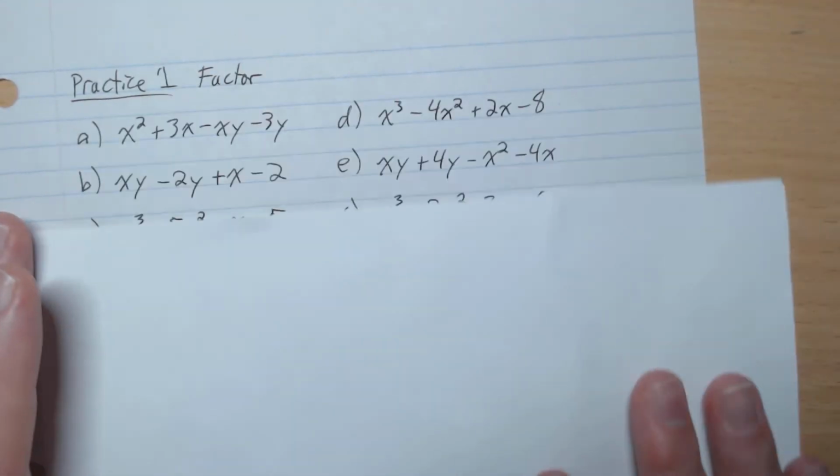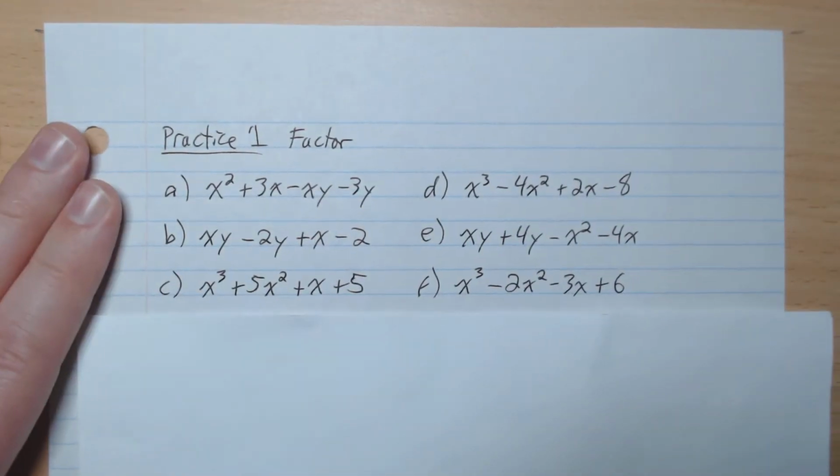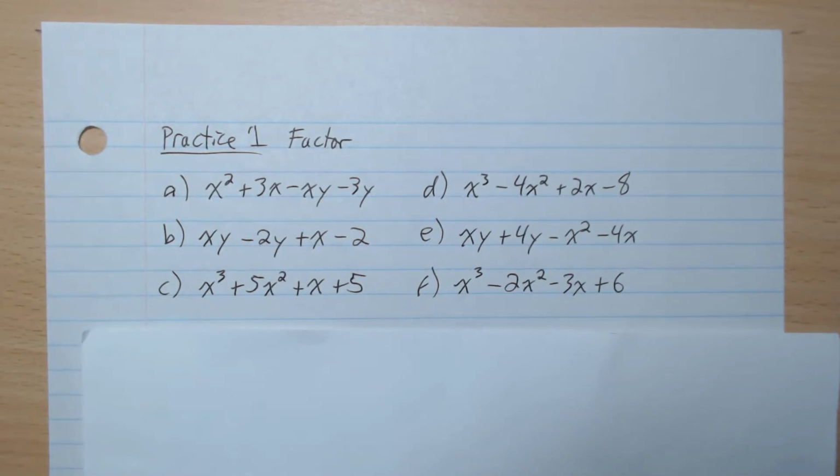Okay, time for some practice. Practice number 1. So go ahead and factor these polynomials.